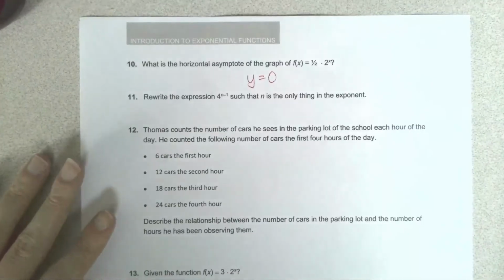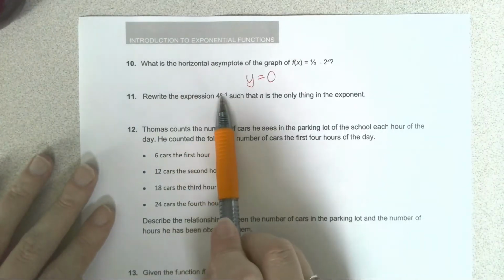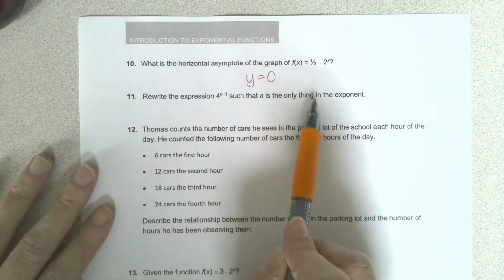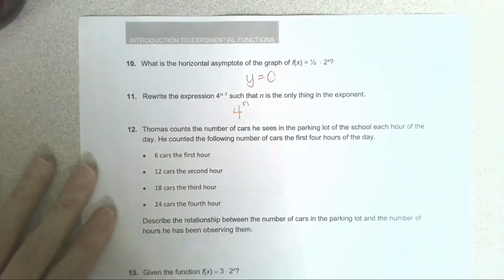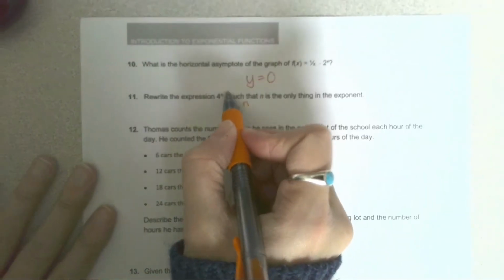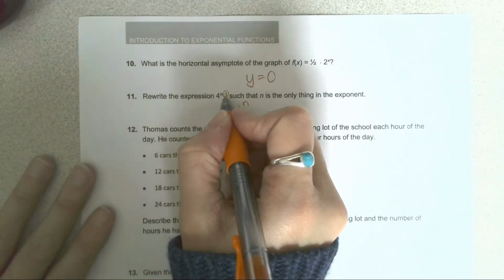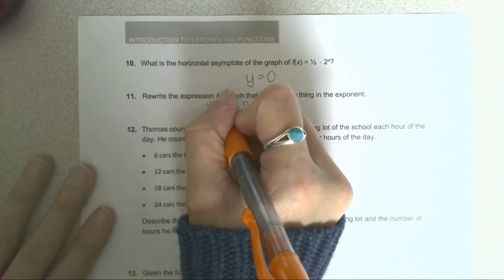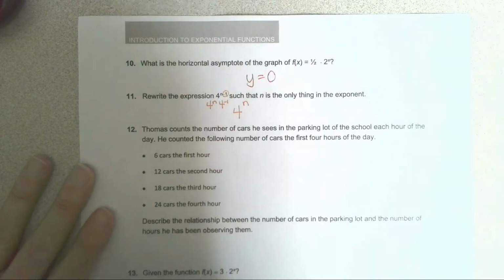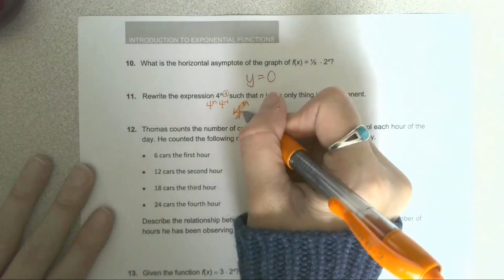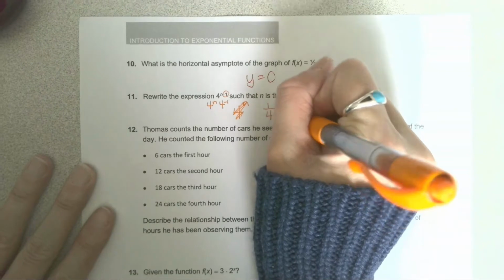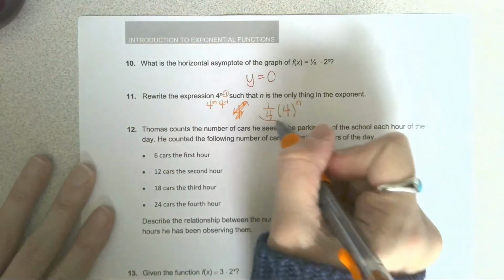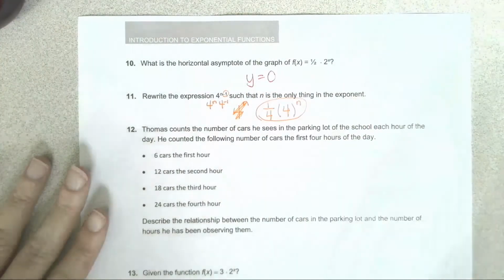Okay, 11. Rewrite the expression 4 to the n minus 1 such that n is the only thing in the exponent. So what they mean is we want to have 4 to the n, and then we need to have something else. Well, I taught you that we can write this as 4 to the n times 4 to the -1, and 4 to the -1 is just 1/4. So that right there is your answer. 1/4 times 4 to the n.